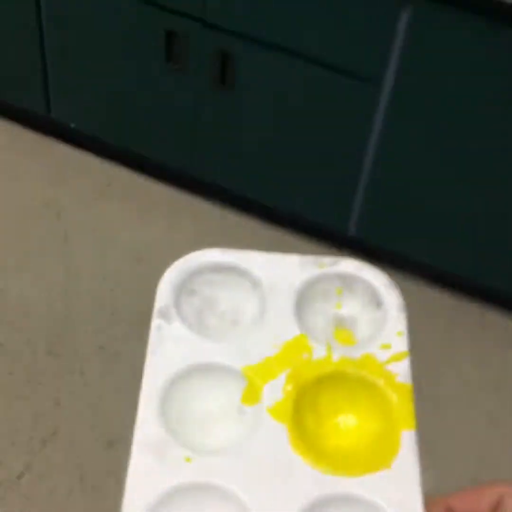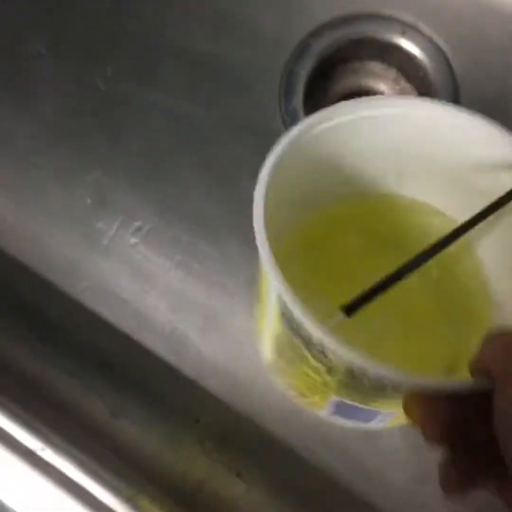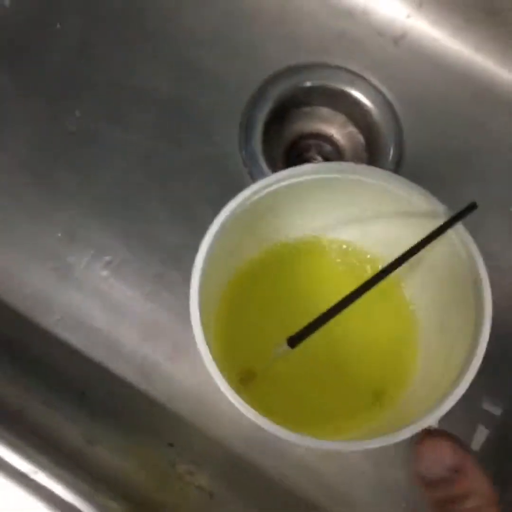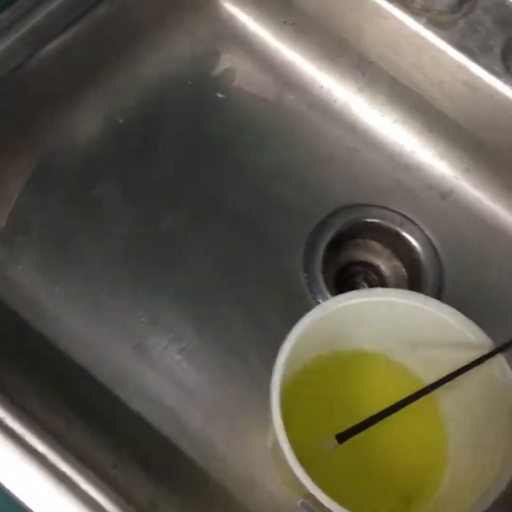Then take your paint tray and your paintbrush back here. You're going to put your paintbrush in this random cup in the sink, give it a little stir, and then leave it. You do not have to clean it out any further, just put it in the water. That will do enough to clean it out.